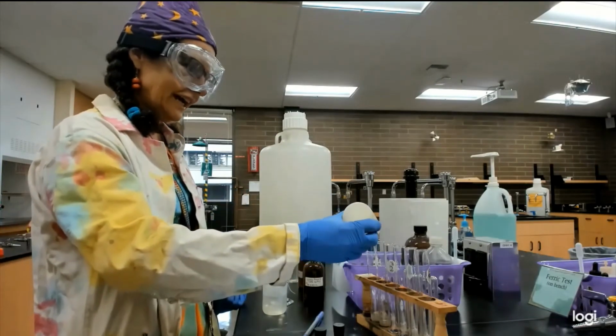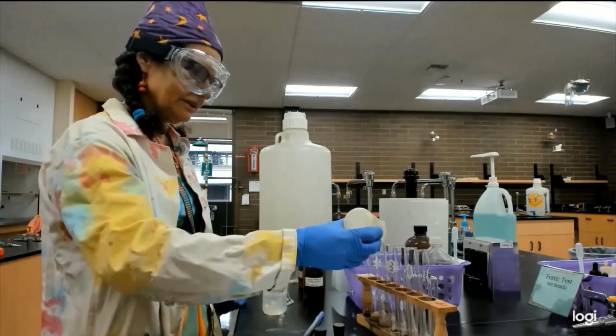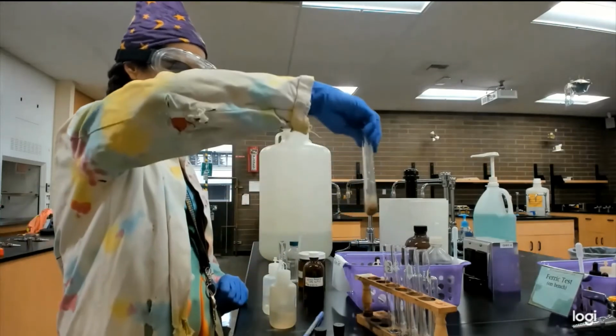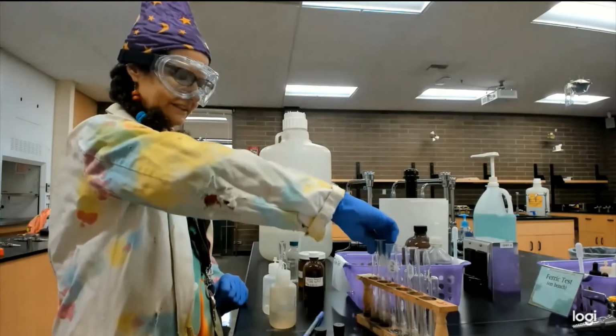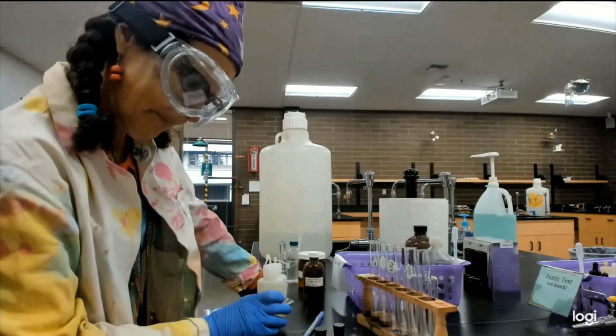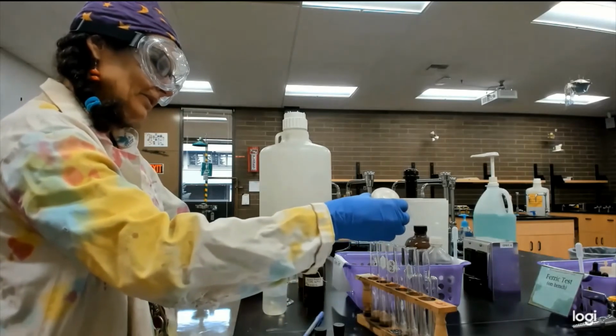We're going to start adding, it says 2 to 5 drops at a time, and we're trying to dissolve all the mud. There's a much easier way to do this. Keep going.